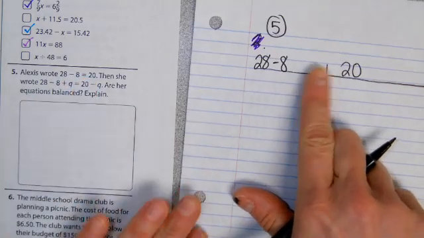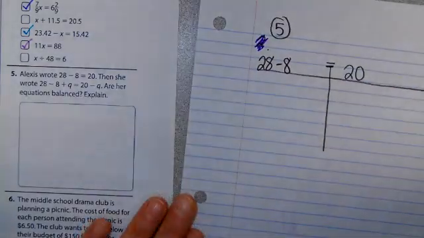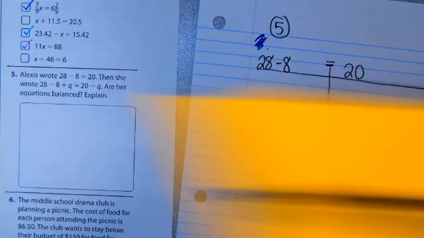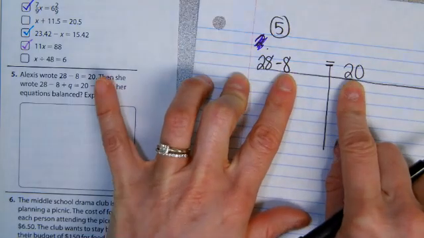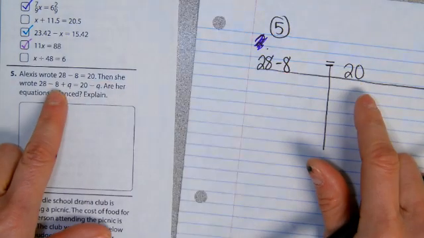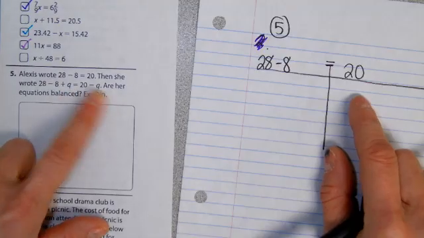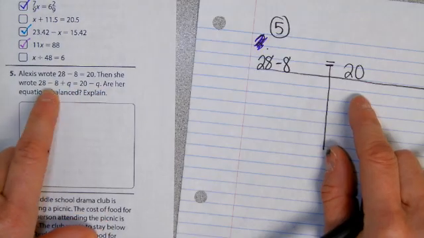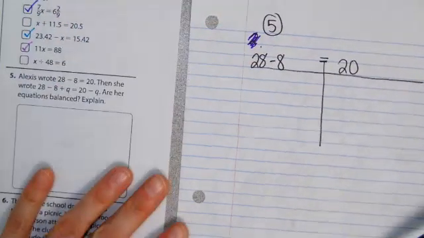If we put that on a balance scale, like those yellow ones we worked with the cubes, the ones that look like this, right? It would look like this. 28 minus 8 equals 20. And then she wrote 28 minus 8 plus q equals 20 minus q. Are her equations balanced? So balanced means, did we keep the same amount on either side?